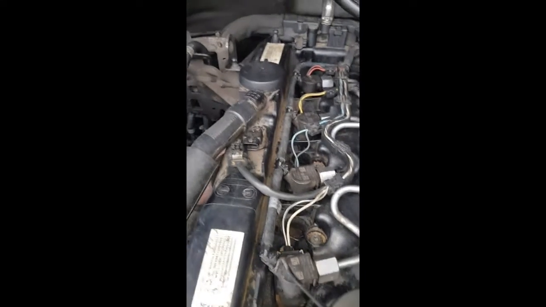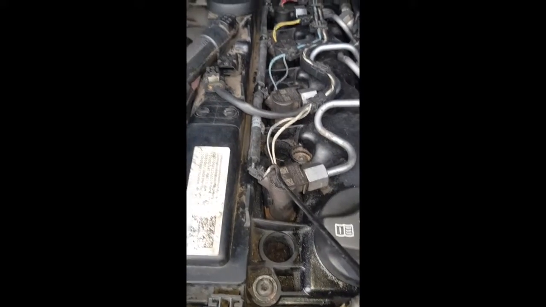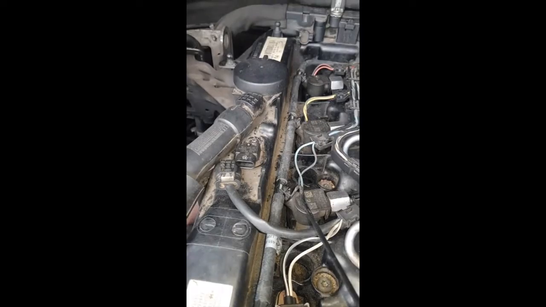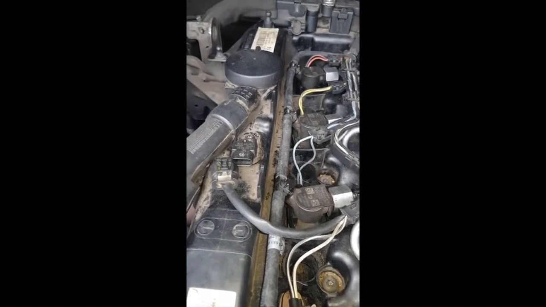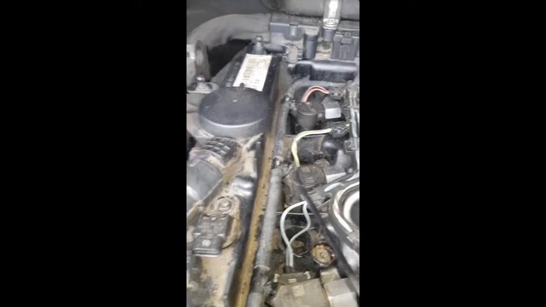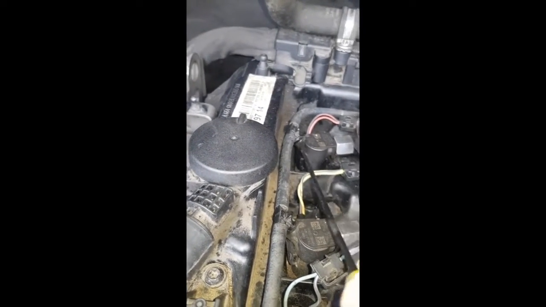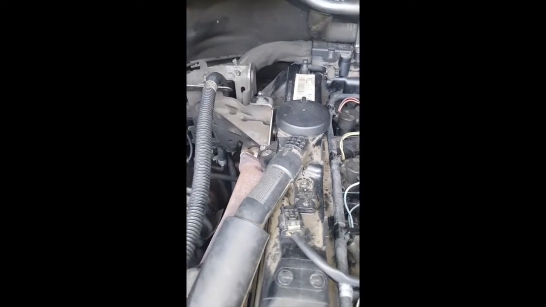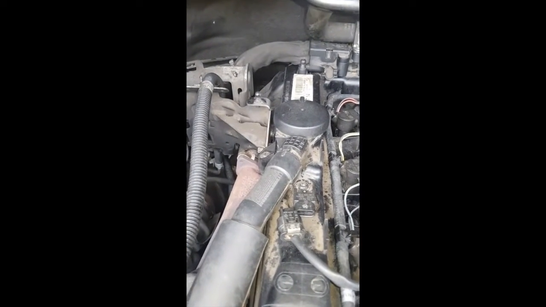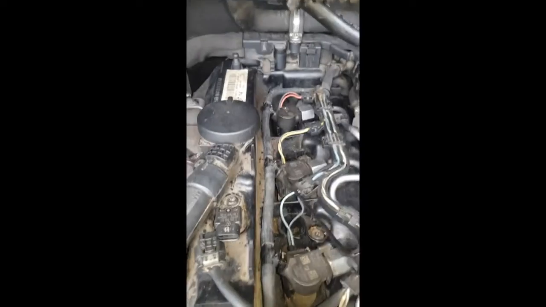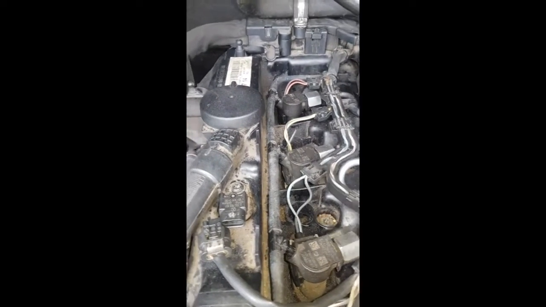First thing we're going to do here is take off the fuel line. As you can see, I'm trying to be gentle with these clips, because they are very fragile and can easily be damaged. If you're not careful with them, you'll have to get yourself another return line, because they're made from very cheap plastic.